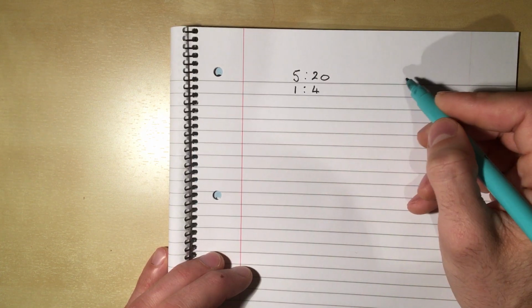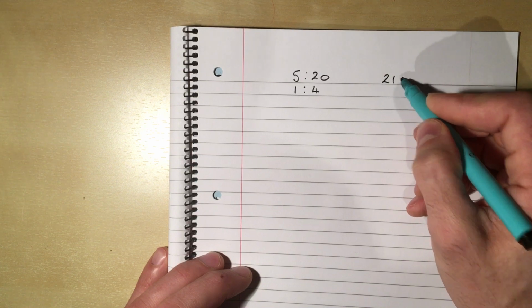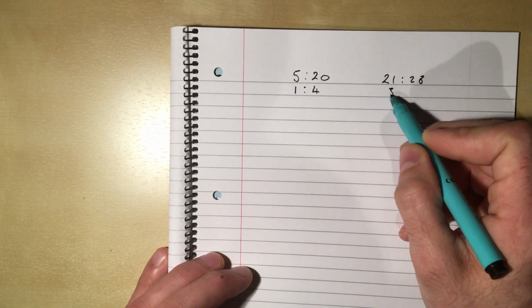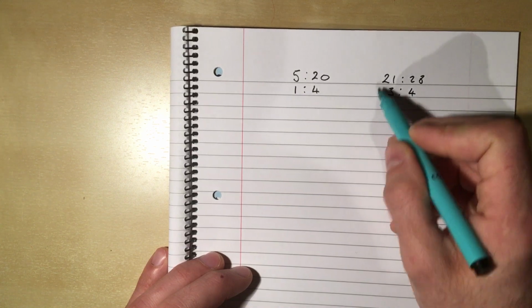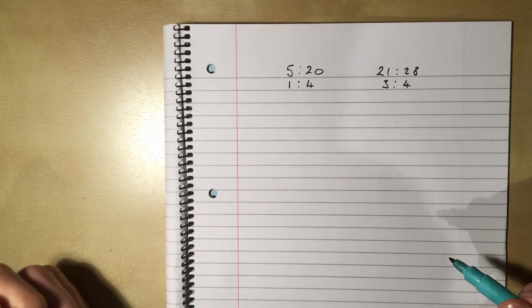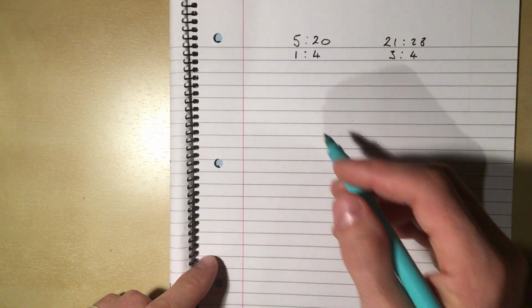Or if I've got something like 21 to 28, there's a factor of 7 on this side, there's a factor of 7 on this side, so 3 to 4 if I divide by 7 and then divide by 7. So that's cancelling down, finding the simplest form of the ratio. That's the first thing you can be asked to do.